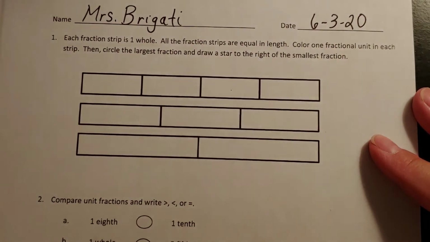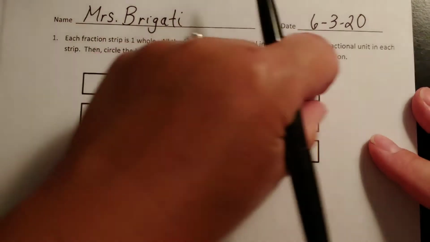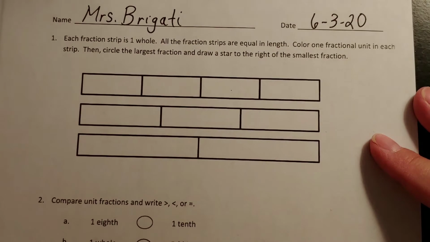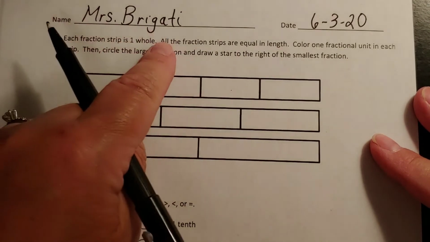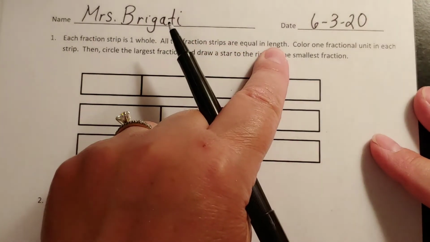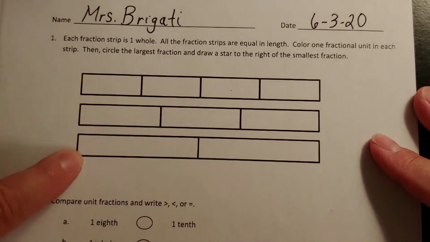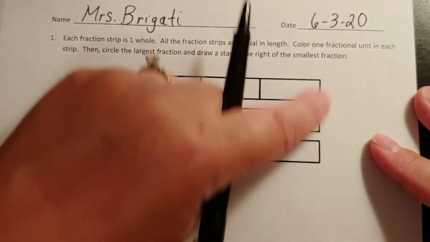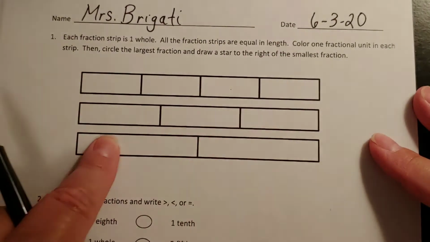All right, here we go. Each fraction strip is one whole. So every time I look at these strips, I'm thinking of one whole candy bar. All the fraction strips are equal in length, and I can see that they all start here and they all end here. They're all equal in length.